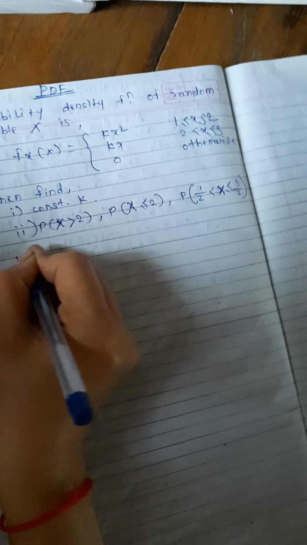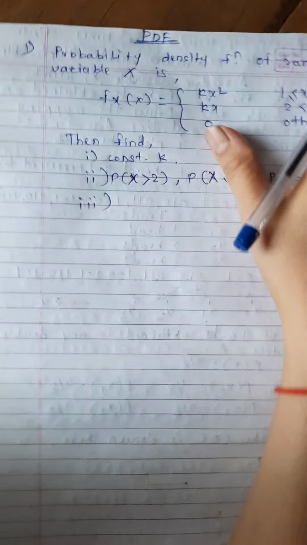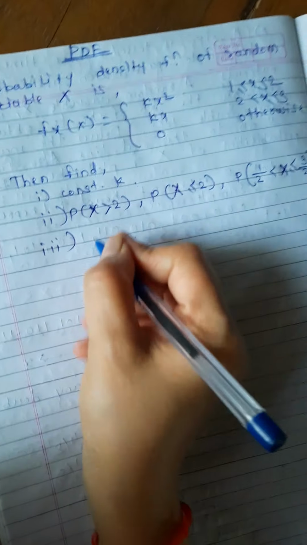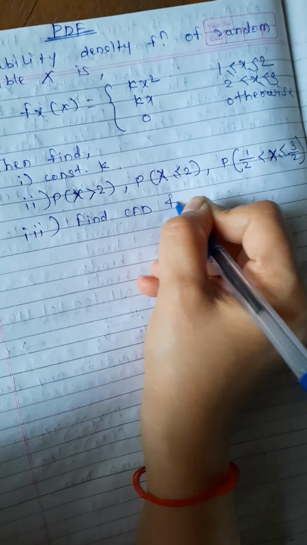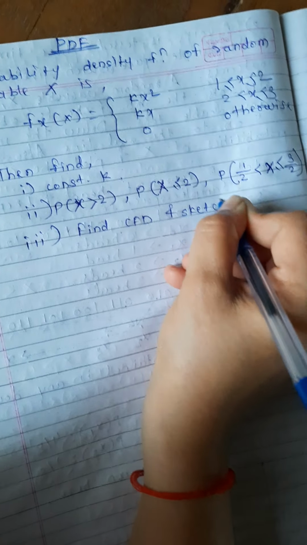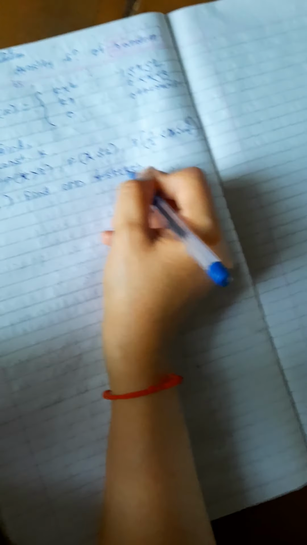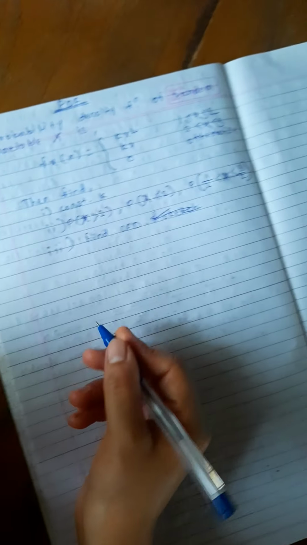The third one, find the CDF and sketch it, or we can find only the CDF.